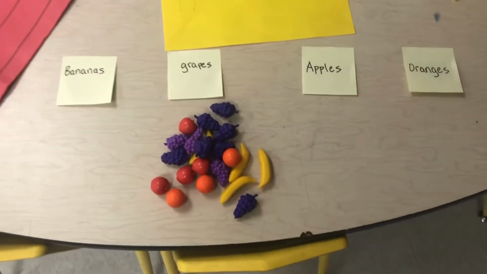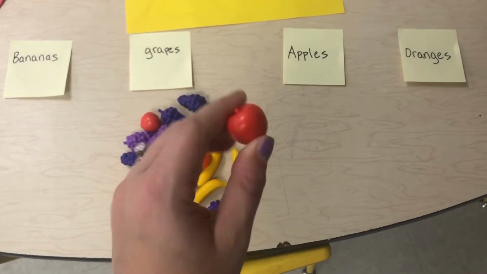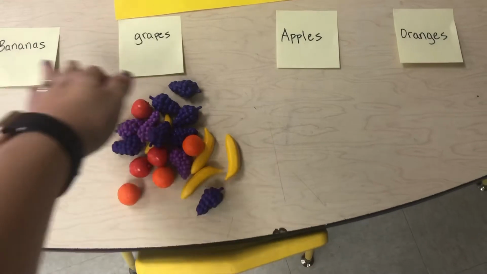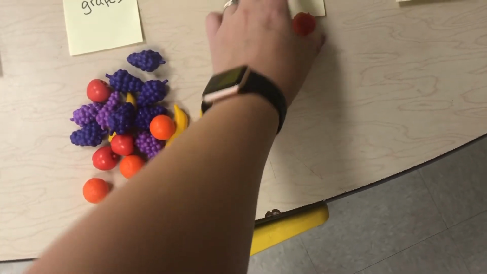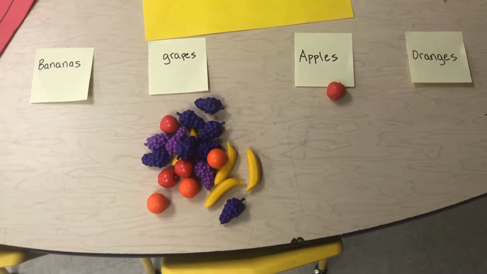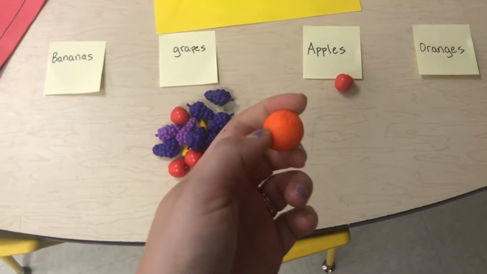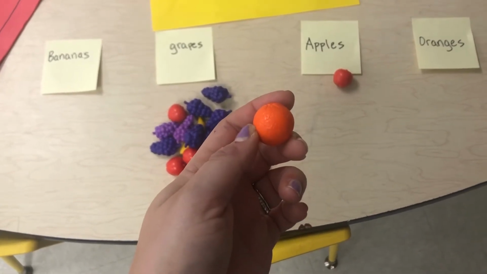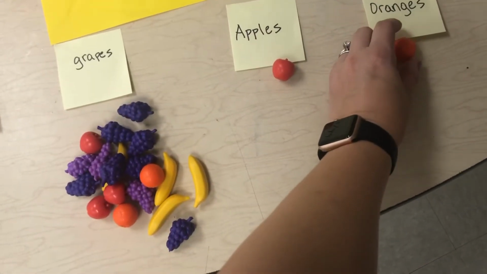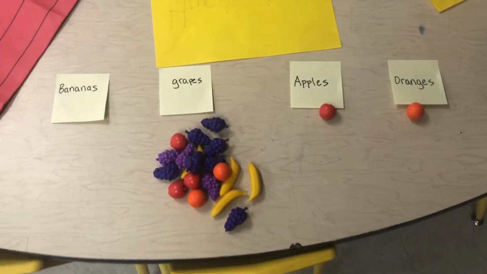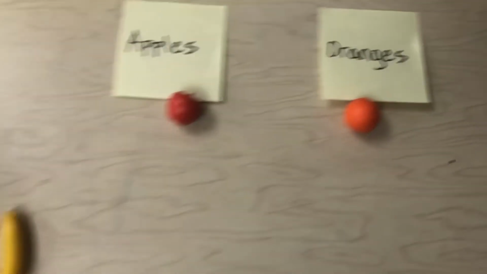So we're going to look and we're going to pick up a piece of fruit and go, this is an apple. And we're going to find apple. A, apple. There we go. So we've sorted our first fruit. Let's pick up another one. This is an orange. Good job. So oranges are going to go over here on the end. So far we have sorted our apple and our orange.